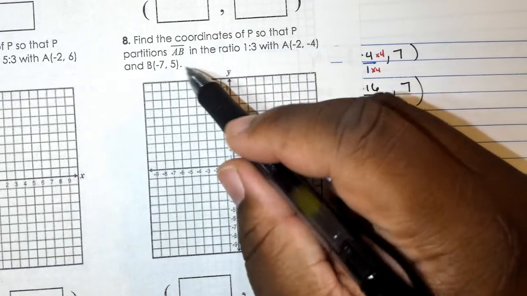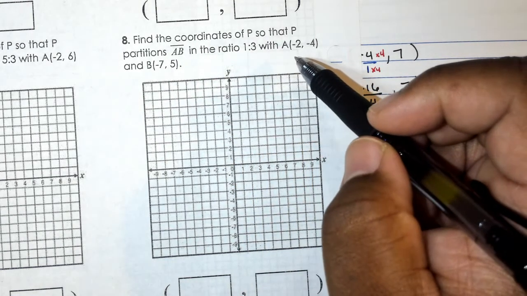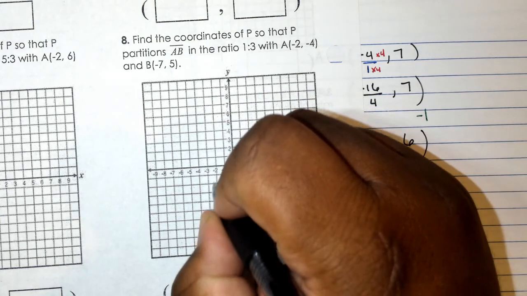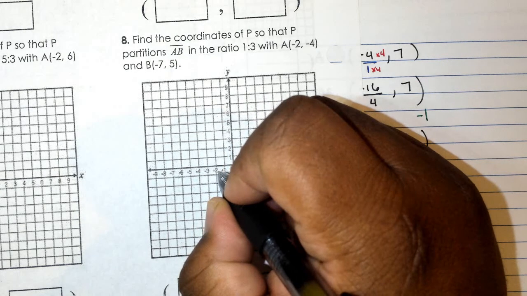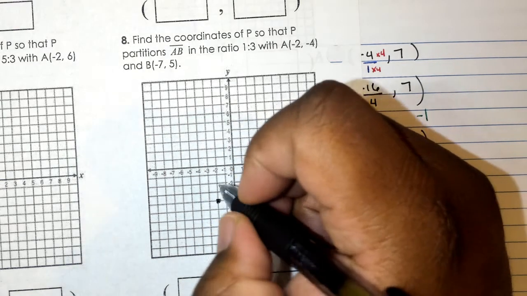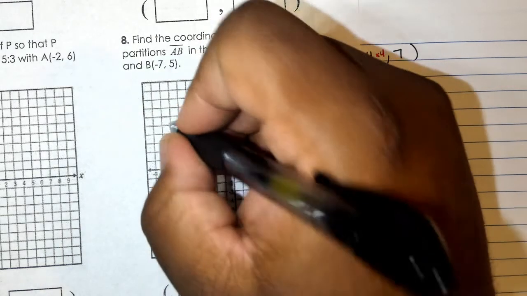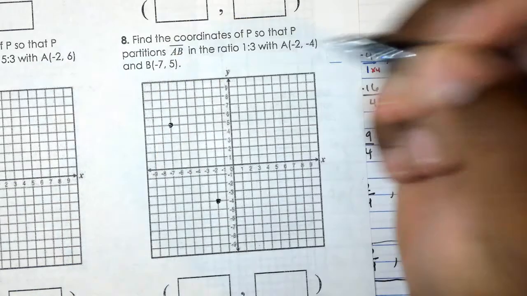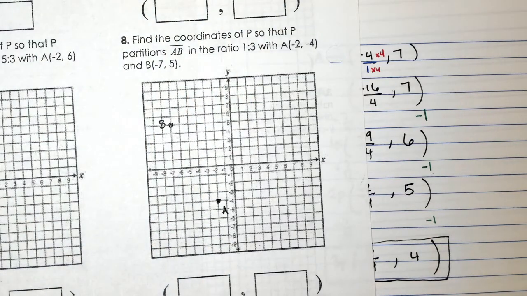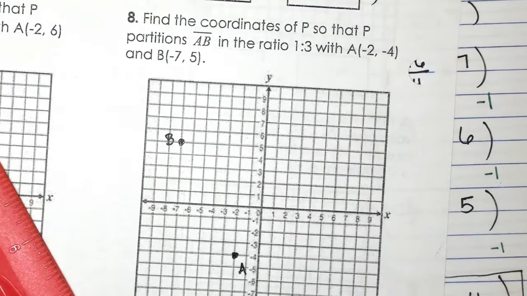Find the coordinates of point P so that it partitions segment AB into a ratio 1 to 3 with A at negative 2, 4 and then B at negative 7, 5. So A is at negative 2, negative 4. I'm saying that wrong. Negative 2, negative 4. B is at negative 7, way over here, up 5. Alright, so A is down here, B is going to be way up here. Zoom in a little bit.